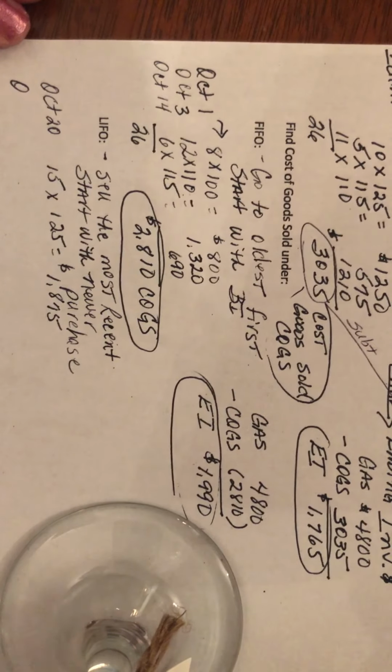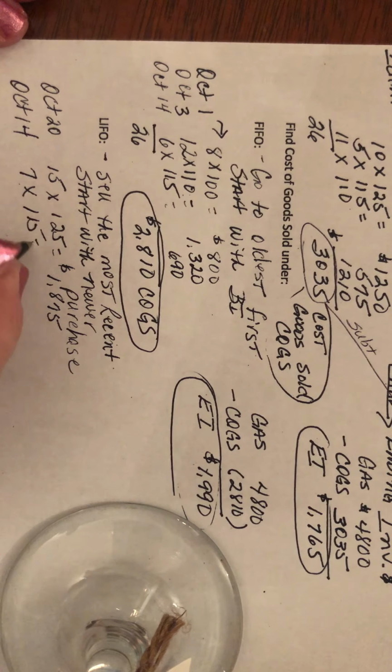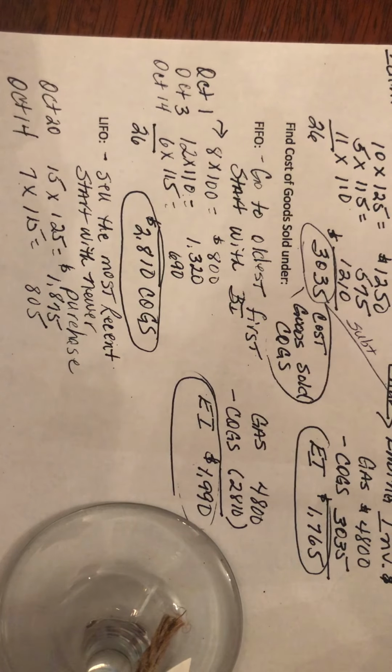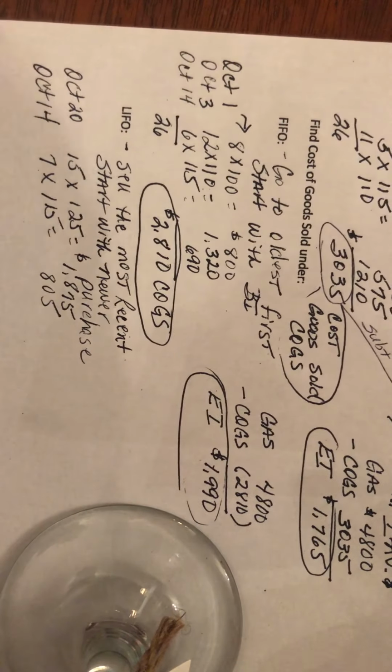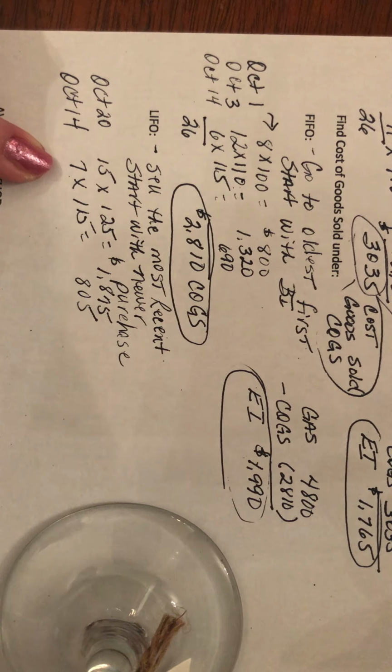And that's going to be October 14. 7 at 115 is $805. Okay. And then, remember we sold 26. So what we have here is 22? So we need 4 more.